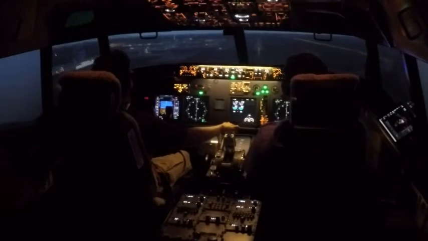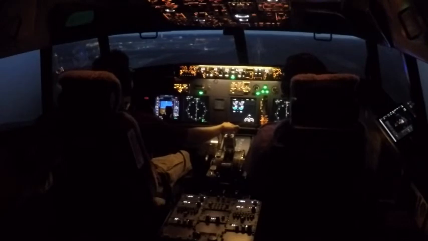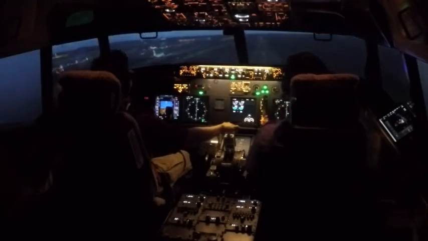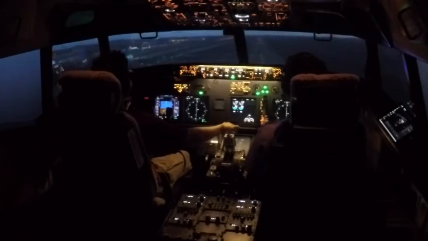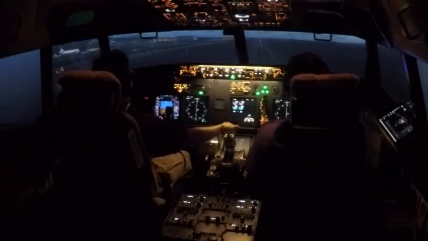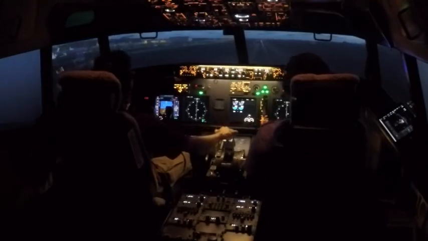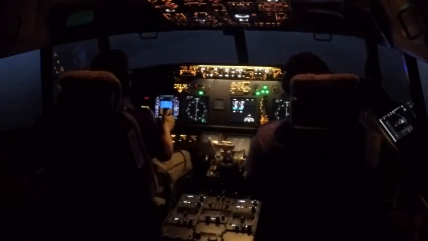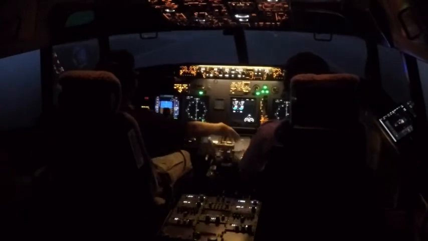Almost there. Approaching minimums. Right a bit. Okay, and that's enough. Minimums. Okay, just listen to the voice. 100. 50. 50, pull back. 30. All the way back. 20. And pull this. 10. Pull this. Okay, very good, Captain. Now pull this, reverse thrust.